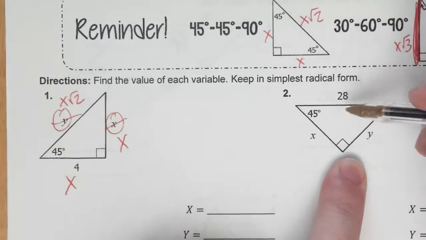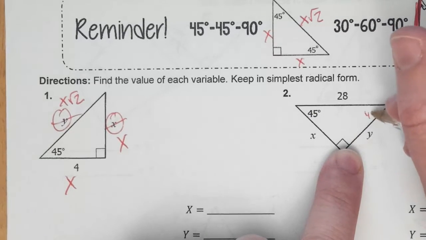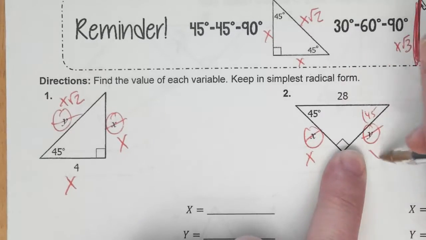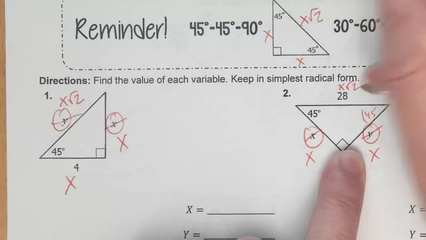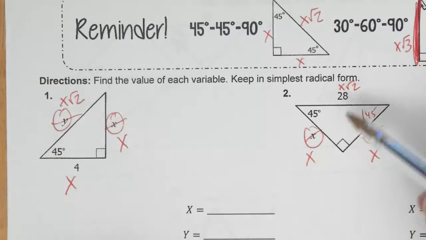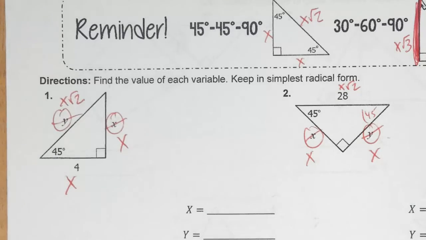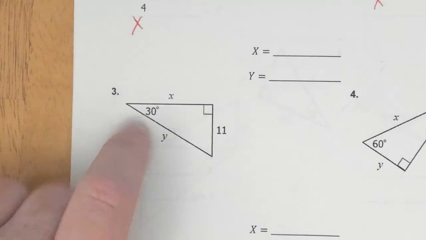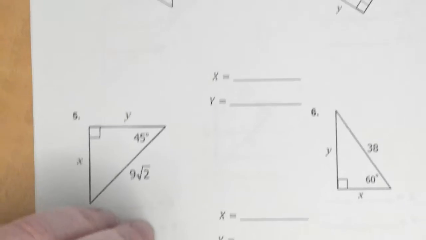All right, number 2, same thing. That's a 45, 45, 90. So here's the other 45, right? Step 1, ignore your variables. Step 2, label. So this is x, and the longest side is x radical 2. And please notice I'm not crossing out the 28. I'm only crossing out the variables. And 3 here, that's a 30, 60, 90, so we don't want that yet. 4, same thing. And we're going to go down to number 5.